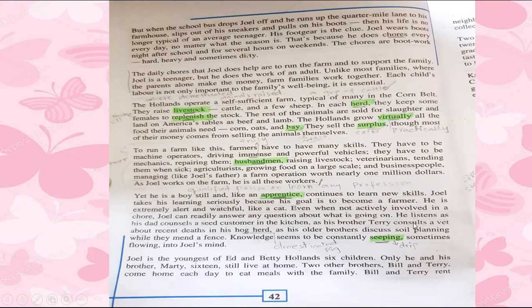As his brother Terry consults a vet about recent deaths in the hog herd. So they are discussing the domesticated pigs, what happened, why they died and all that. If there is any query or question in his mind, he knows how to answer those questions. He's taking interest even in that.